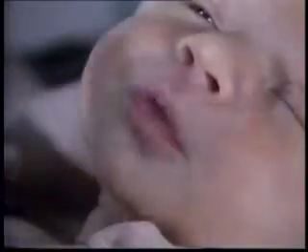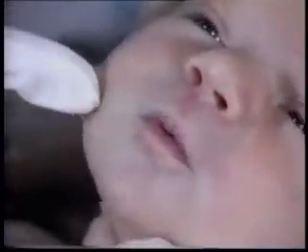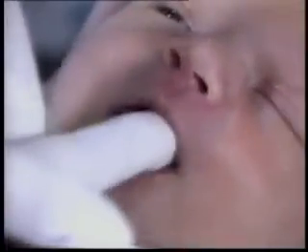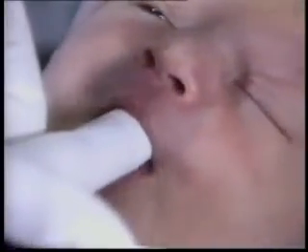At this time, the rooting and the suck reflex may be assessed. The rooting reflex is assessed by stroking the cheek outward from the corner of the mouth. The suck reflex may be assessed with a pacifier or gloved finger.